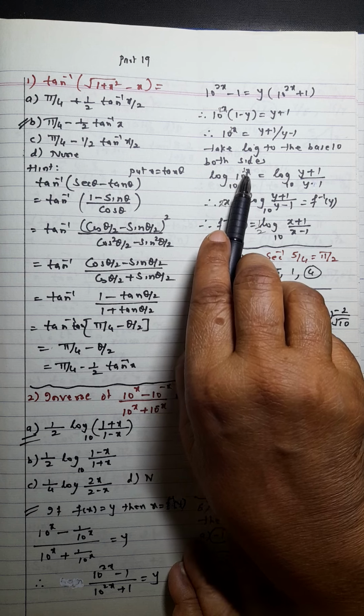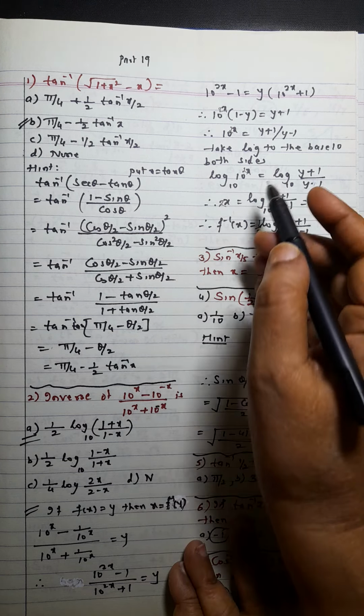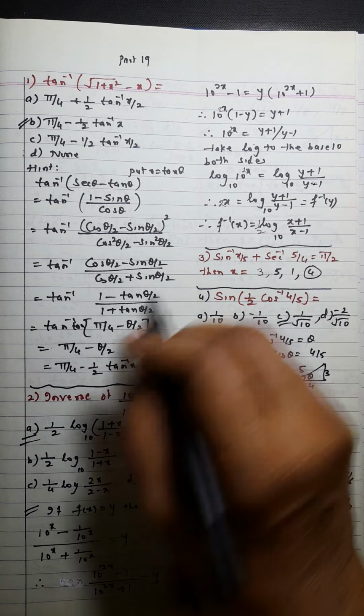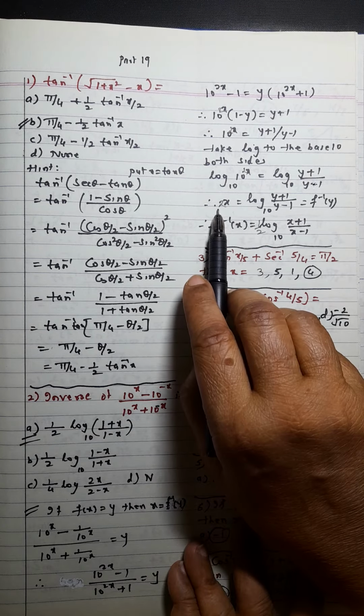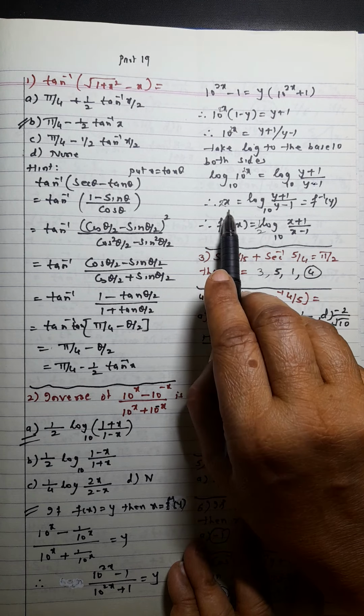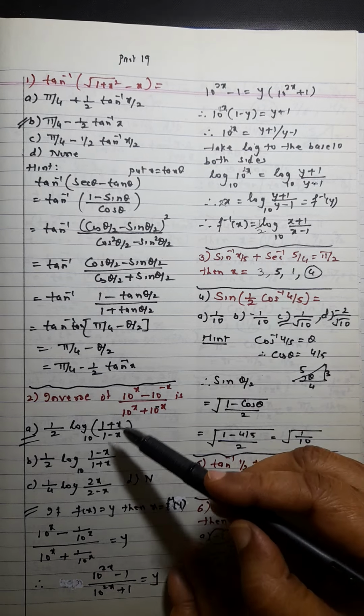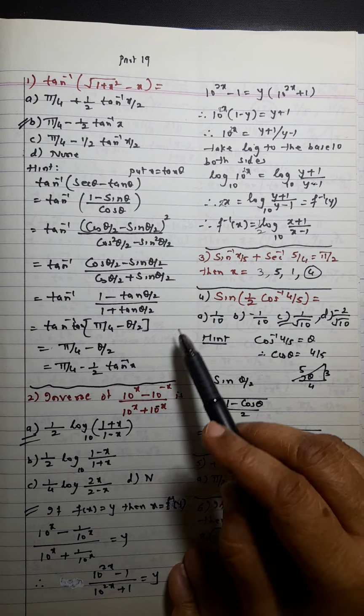So log of 10 raised to 2x to the base 10 is equal to log of this to the base 10. Here it is minus. So 2x will be equal to, this 2x will come here, log 10 to the base 10 is 1, so 2x is equal to this. So x is equal to half of this, so this is your answer.